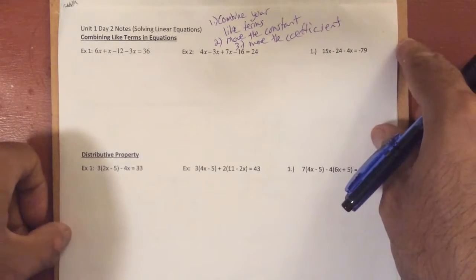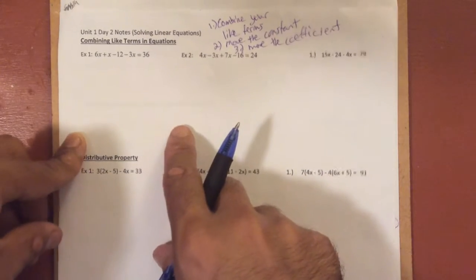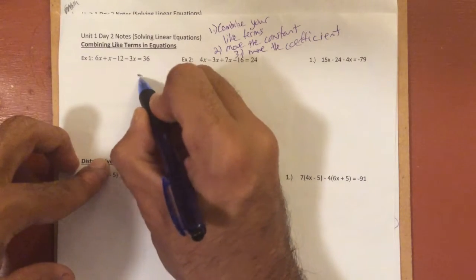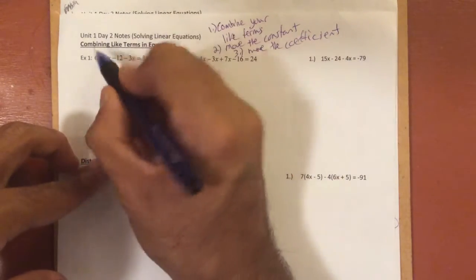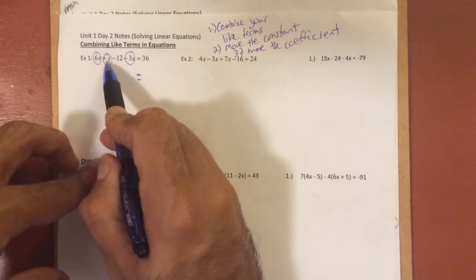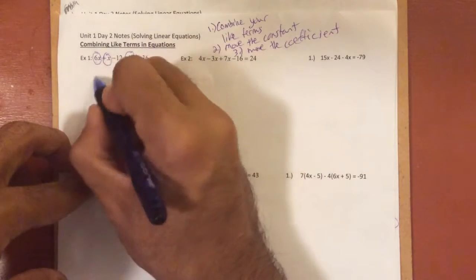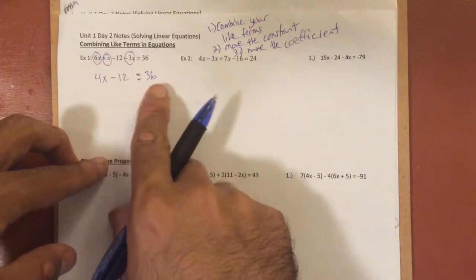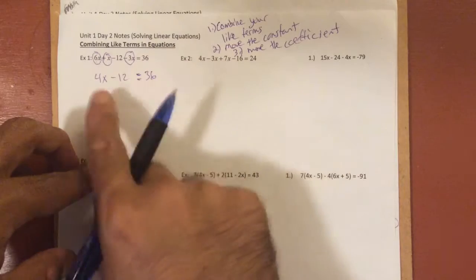Now, let's start with example 1. Now, when you're combining like terms, always try to divide your 2 sides separately. So, of course, I'm going to write down my equal sign, and I'll start with the left side so I can combine like terms. Okay, so looking at the left side, can I combine anything? Yeah, I can. I can do 6x plus x minus 3x. So 6x plus 1x is 7x minus 3x is 4x. And then bring down your minus 12 equals 36. Now, as you can tell, I couldn't do anything with the right side, so I'm just going to leave it like it is. So I took care of step 1, combining like terms.